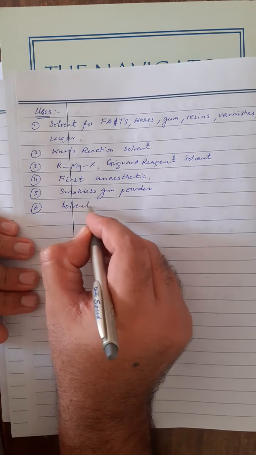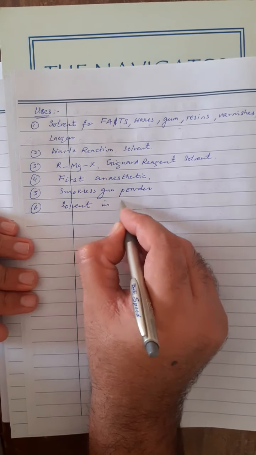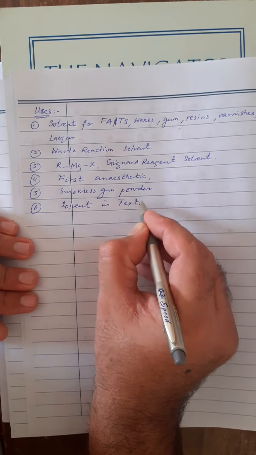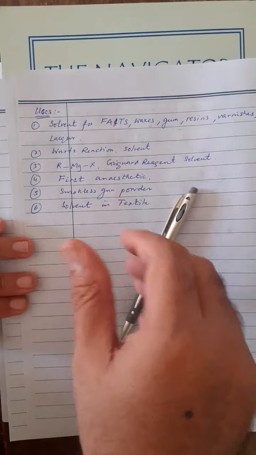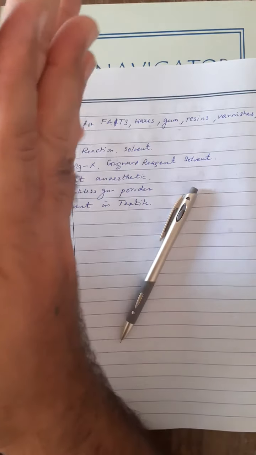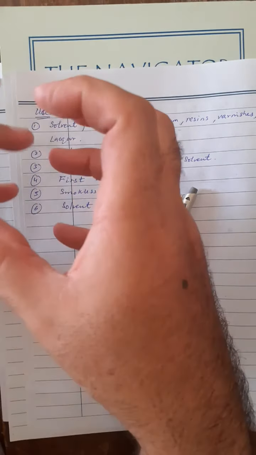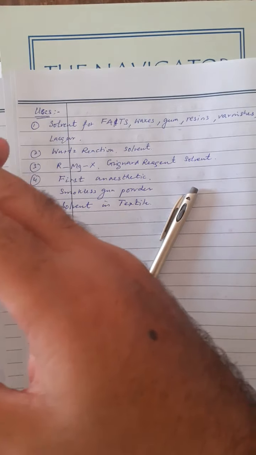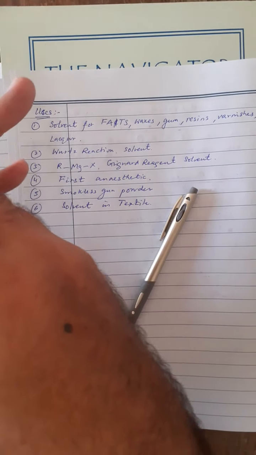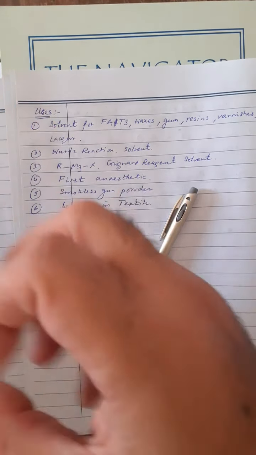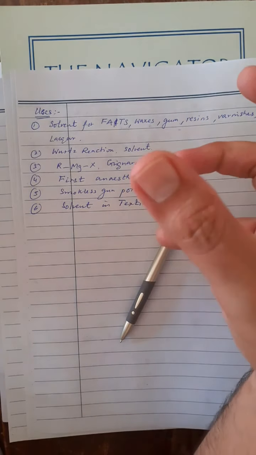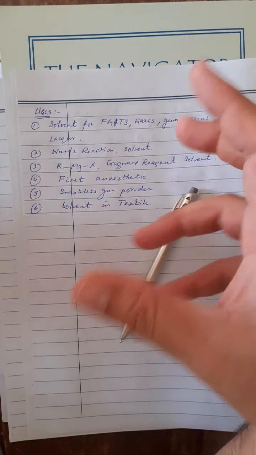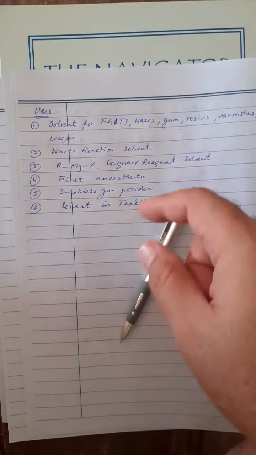Most of its applications are as a solvent. Now in textile, you know the cotton is first put into a solution form. That solution is passed through some holes and the fibers come out. So what is the solvent that dissolves the cotton and makes a colloidion, a mixture? It is diethyl ether.